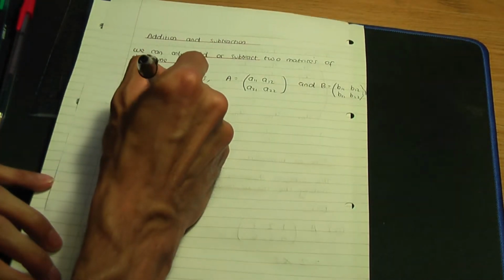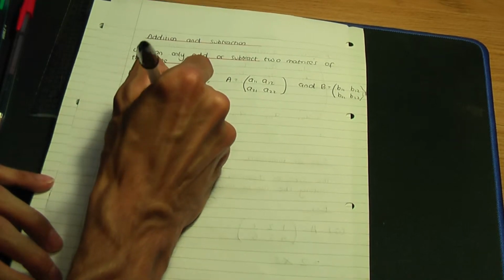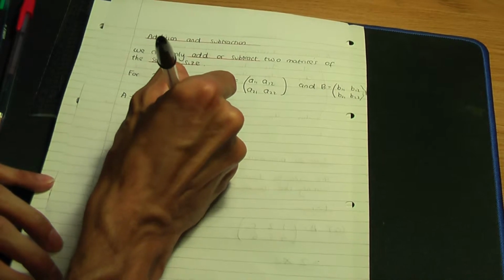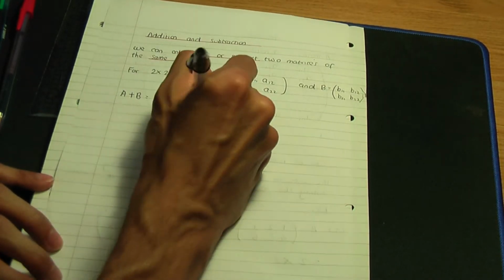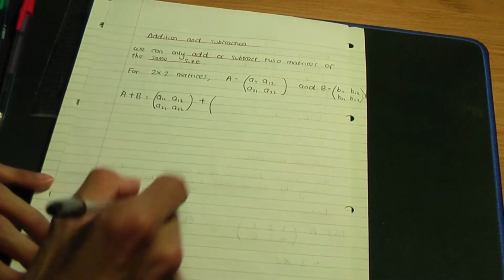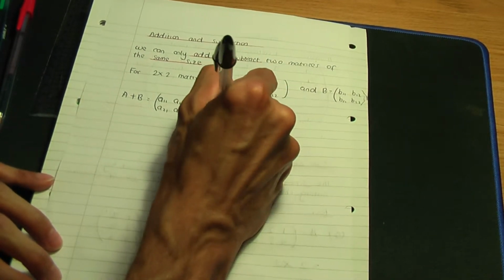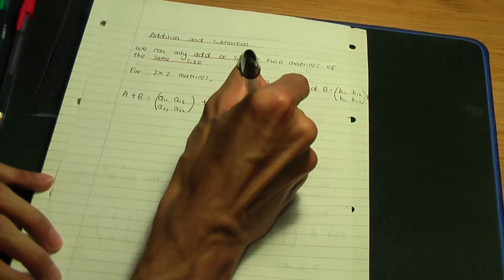So for A plus B, we're adding A11, A12, A21, A22, so that's matrix A, to matrix B defined by B11, B12, B21, B22.